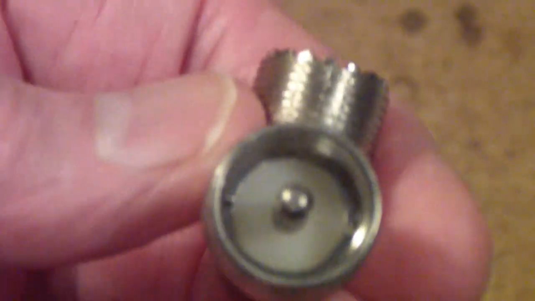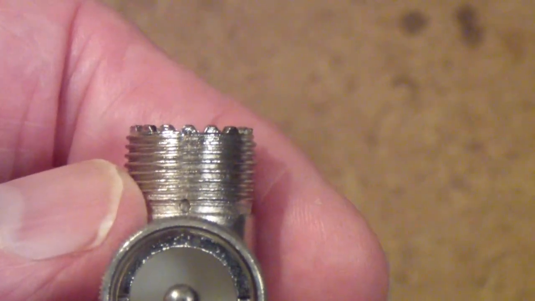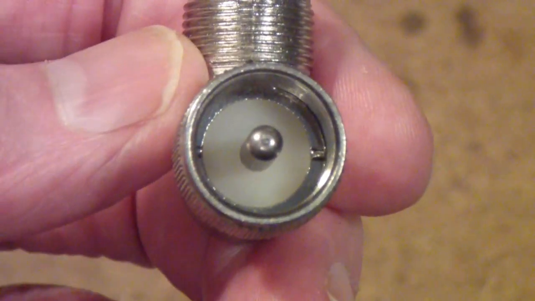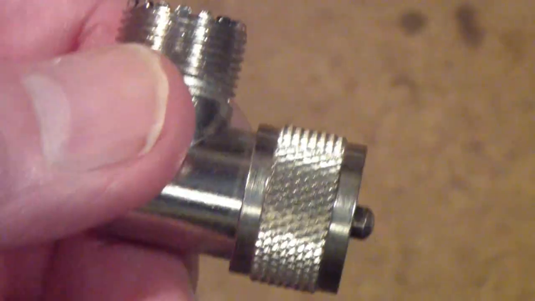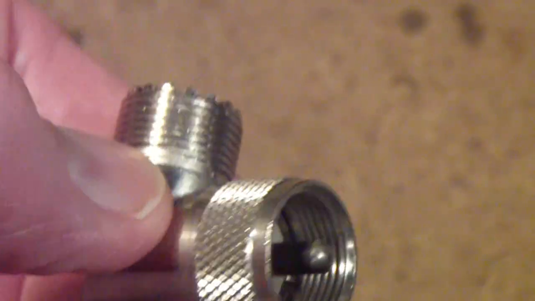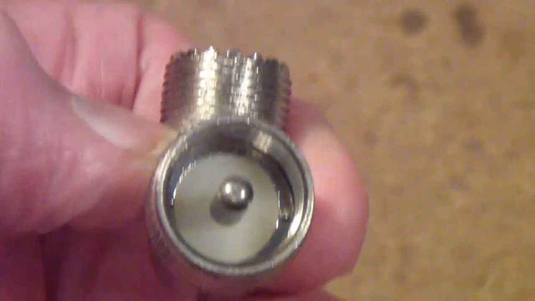It generally is good up to anywhere between 100 and 300 megahertz. It was developed in the 1930s, and really well-made ones will actually work up to about 500 megahertz, but most of the ones you find, I wouldn't use much above 100 or 150 megahertz.